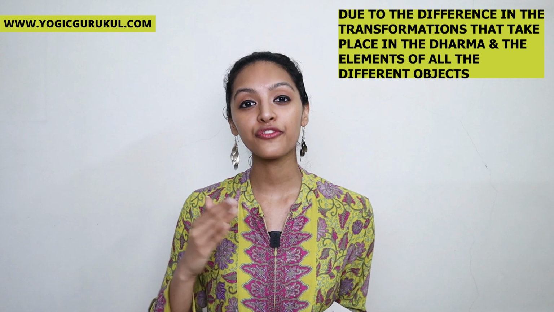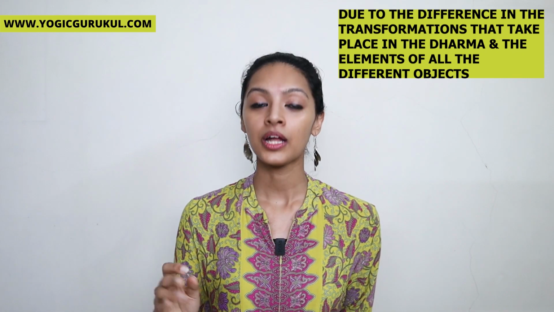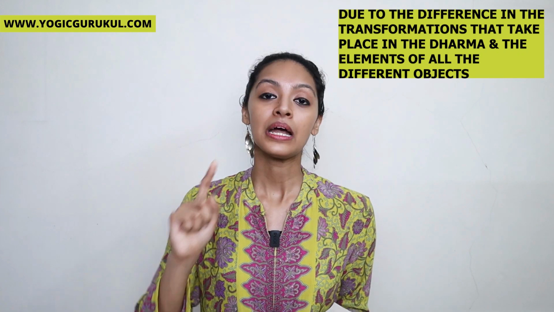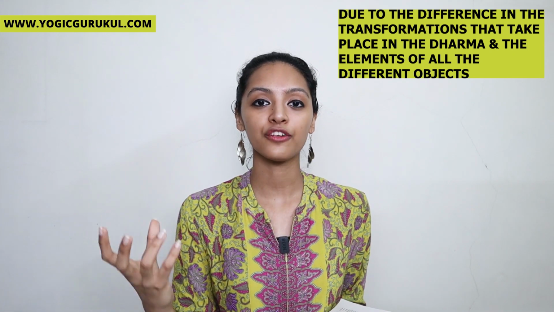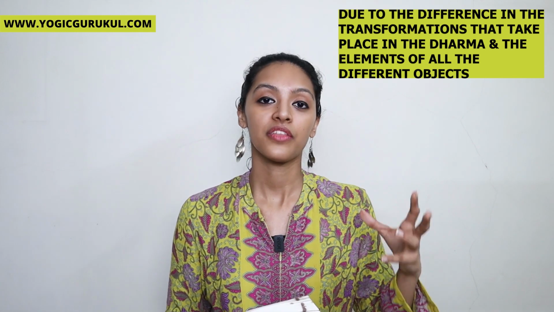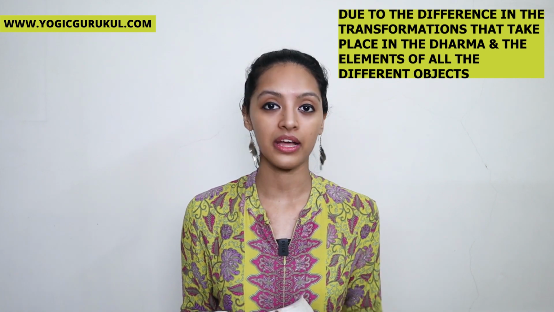So now that we know this, let's try to understand what the meaning of this particular sutra is overall. The sutra is trying to tell us that due to the difference and the uniqueness in the transformations that take place in the dharma and the elements of all the different objects, because of the uniqueness of those transformations, that thing itself becomes unique. It develops a very particular essence that is very specific to it, which cannot be replicated anywhere else.